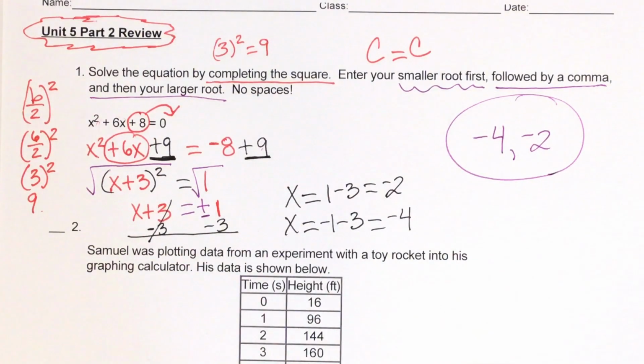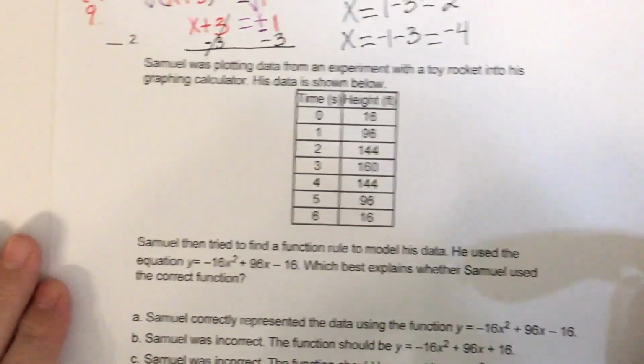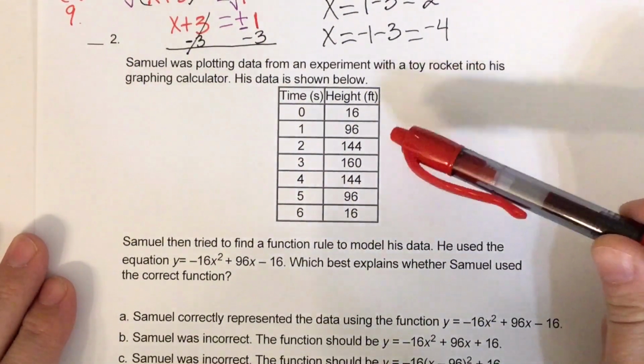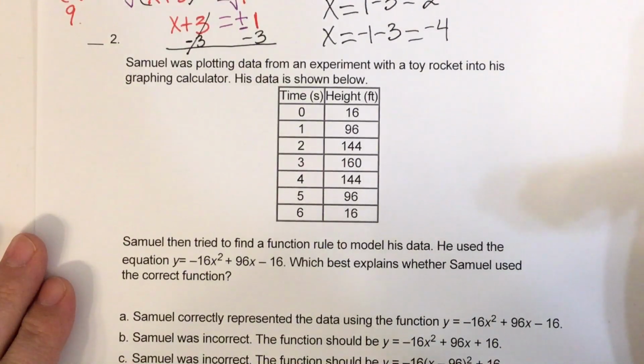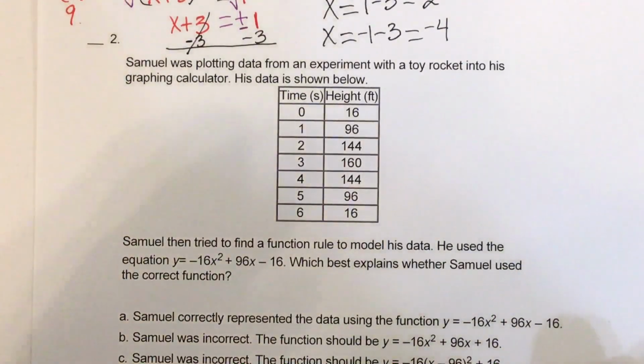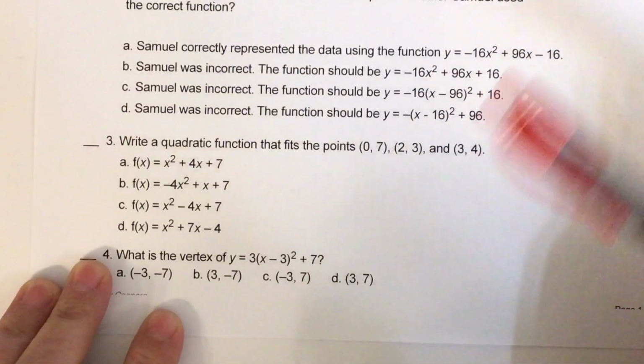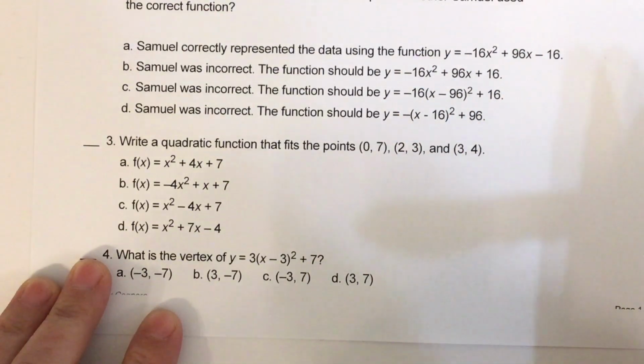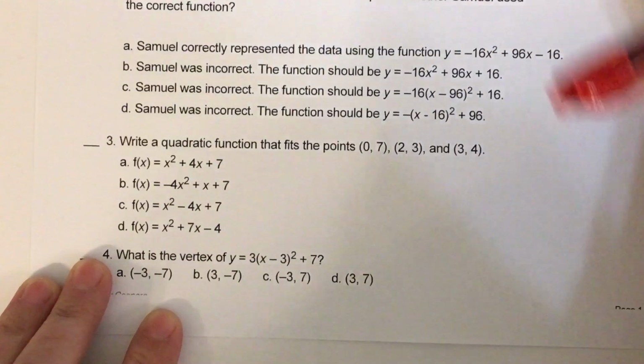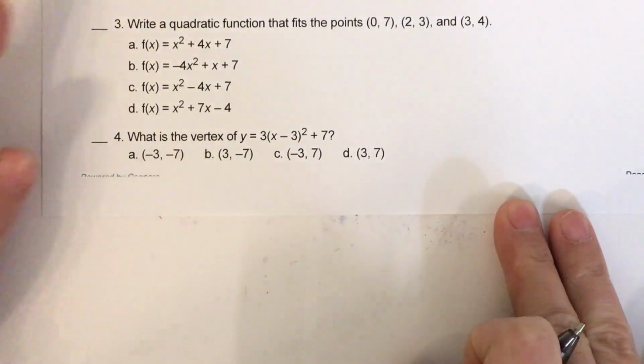Okay. So I am not going to do number 2 because we did not do this lesson. We will do this lesson later in the year. So I'm skipping number 2. I am also skipping number 3 because we decided to do this lesson at the end of the year. So I'm skipping number 3. And I'm going to go to number 4.